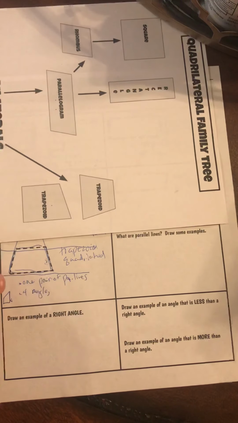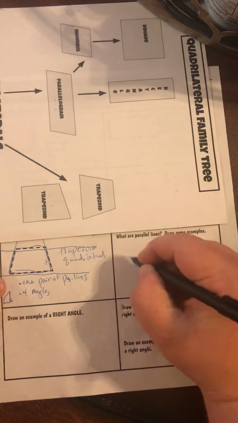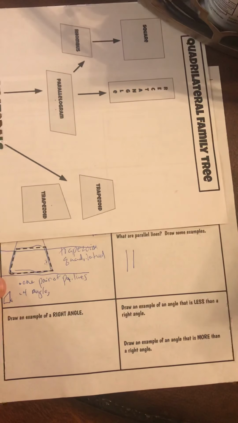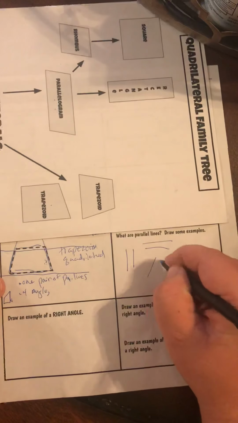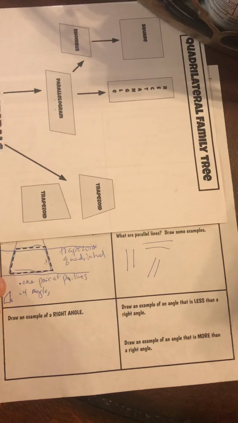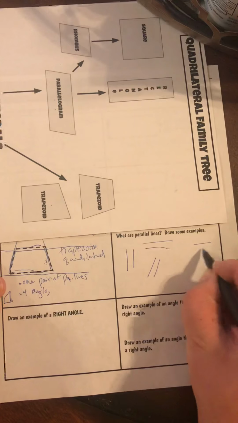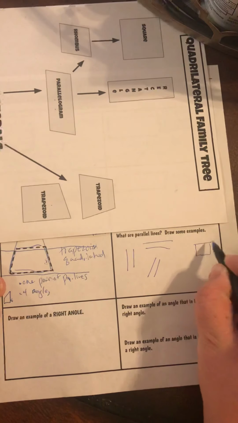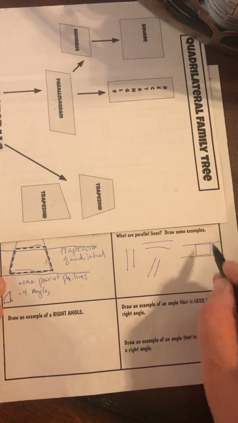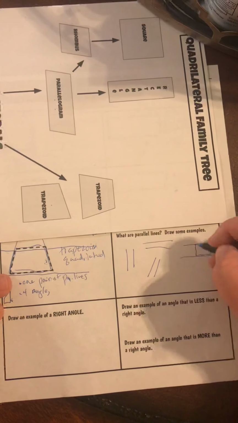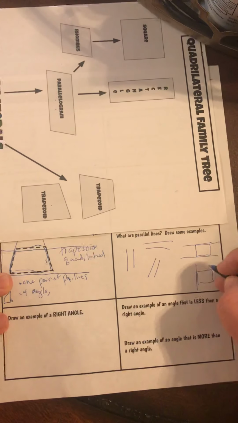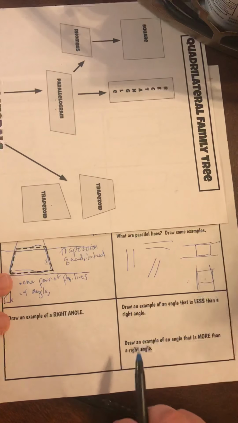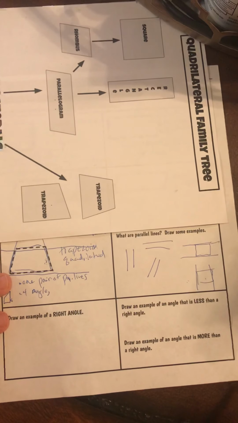All right, this first thing, what are parallel lines? Parallel lines are lines that never meet. So, these are parallel lines. These are parallel lines. These are parallel lines. Okay? So, if I had a square and I drew the lines here and here, those lines would never meet. Same thing if I drew a square and I drew the lines here and here, they're parallel because they never meet. So parallel lines are lines that run next to one another, but they never meet.